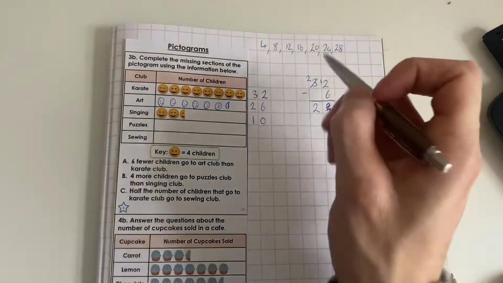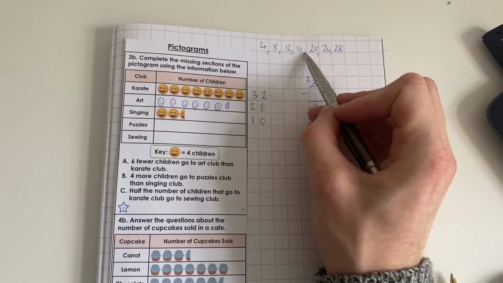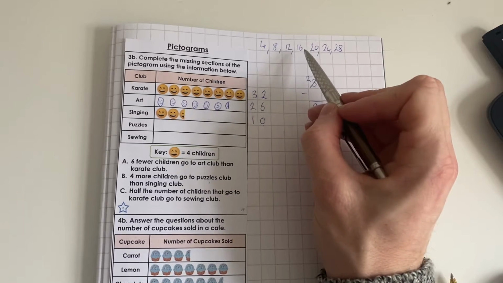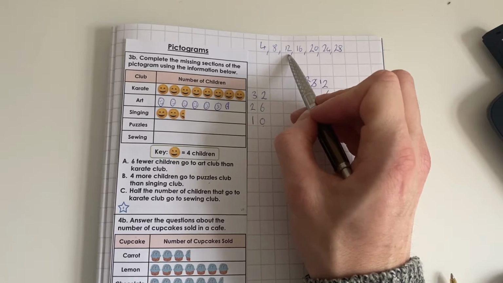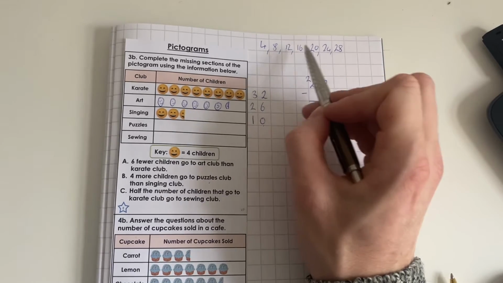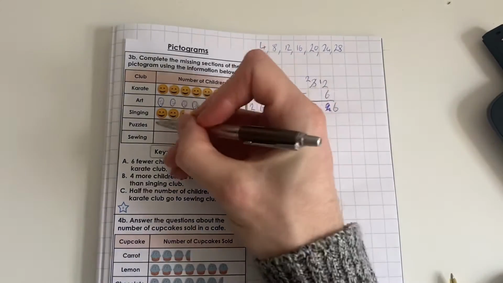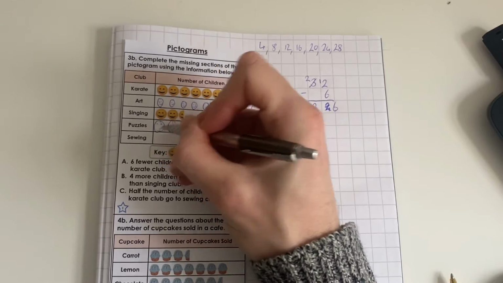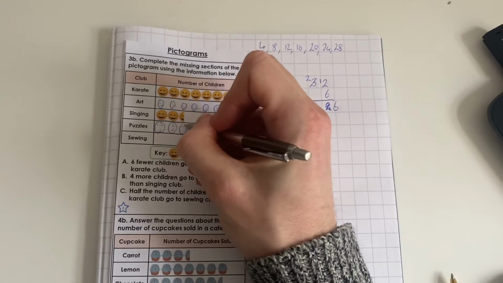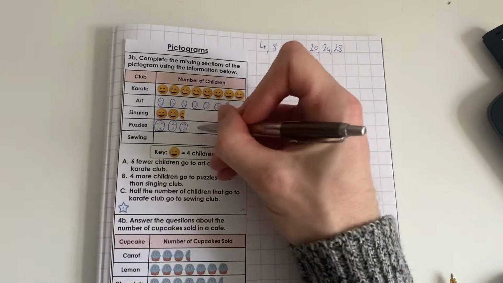Again, if we use our 4 times table here, 4, 8, 12, 16. So 14 is not in the 4 times table, but we know we can get 3 lots of 4 because 12 is the closest multiple of 4 before 14. So I need to do 3 smiley faces. And because we're on 12 and we only need 2 more to make 14, we have to half a face again.